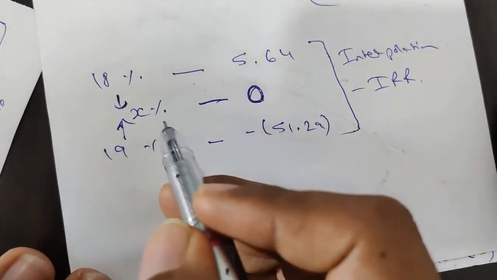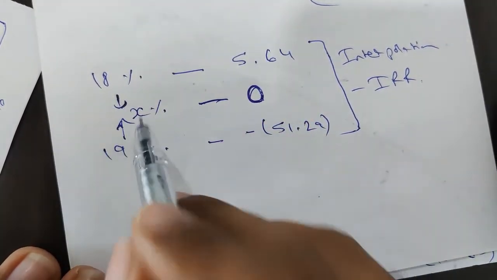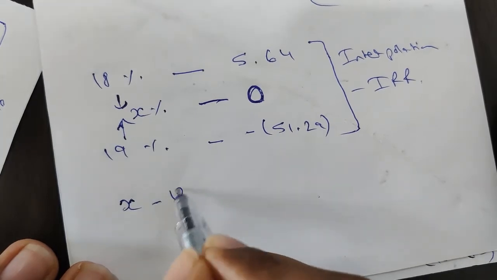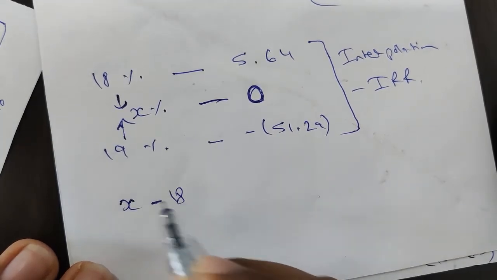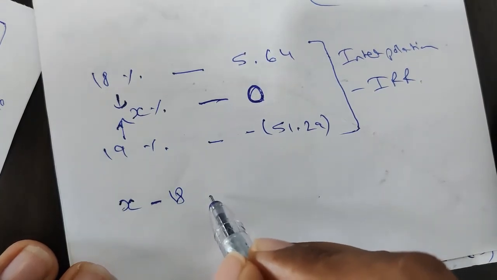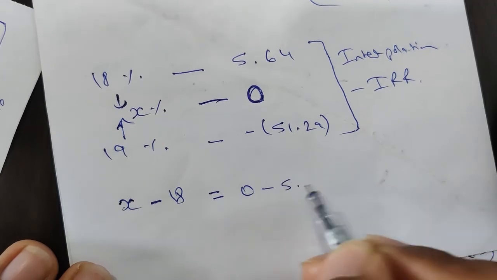Your X lies in between this, and you have all the variables here except X. So let's just see, X minus 18, this minus this will give you 0 minus 5.64.